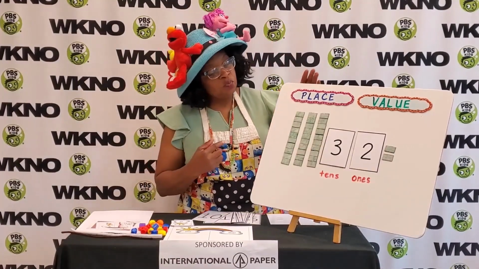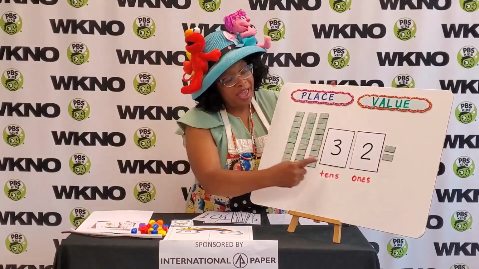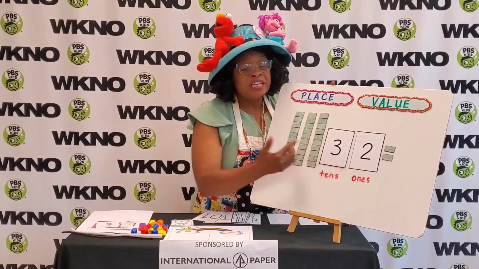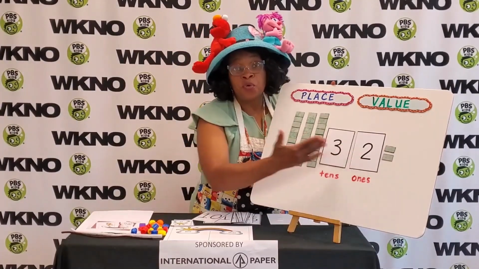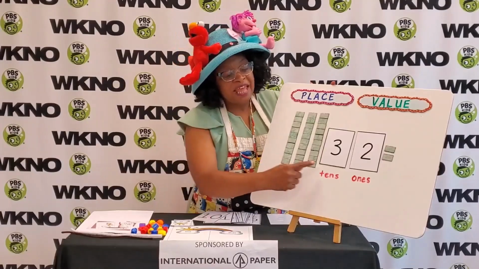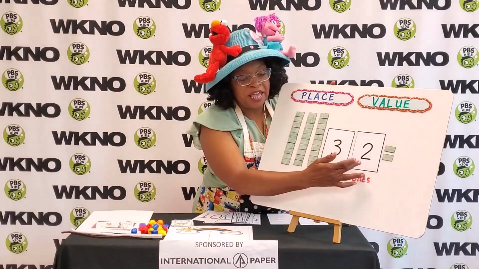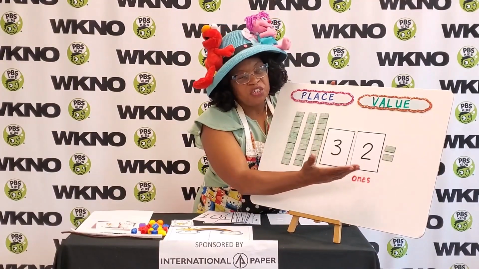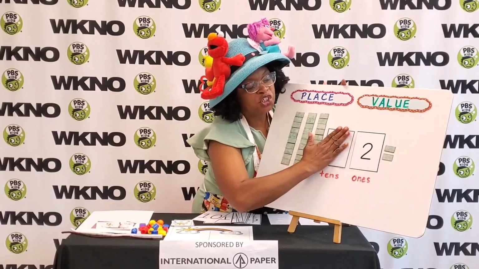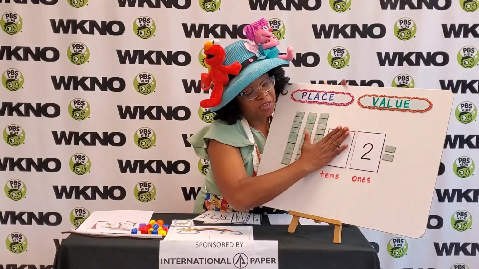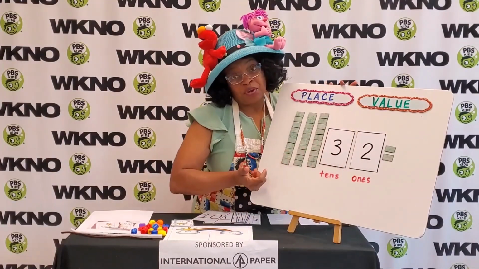Like, for instance, we have a couple of numbers here. We have the 3 and the 2. So this is 32. And this means that the 3 is in the tens place and the 2 is in the ones place, because normally we can also have just 2 and that would just be in the ones place. But we've added 3, which is tens.